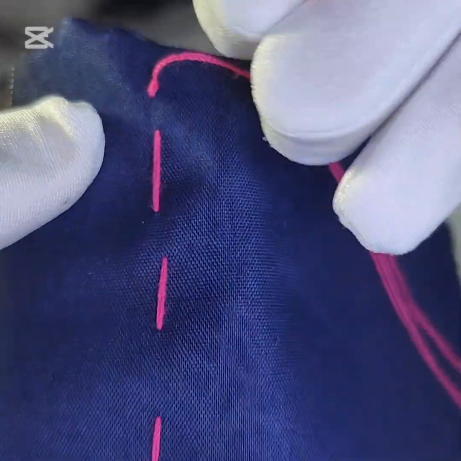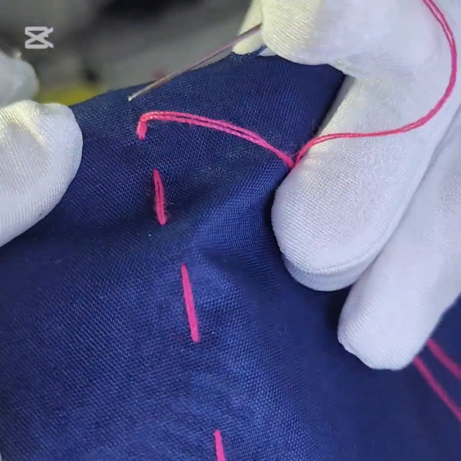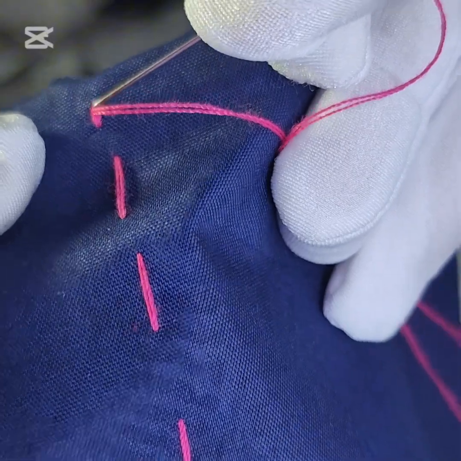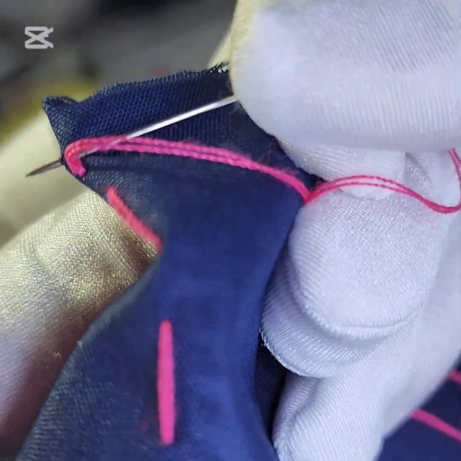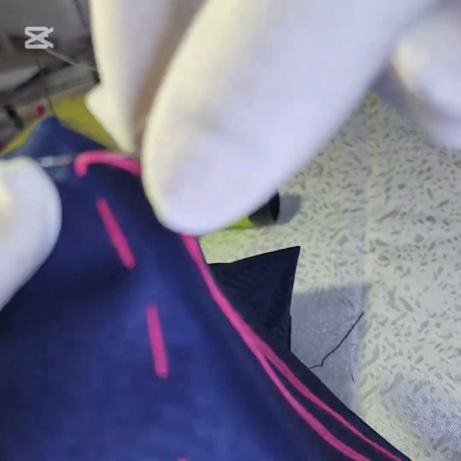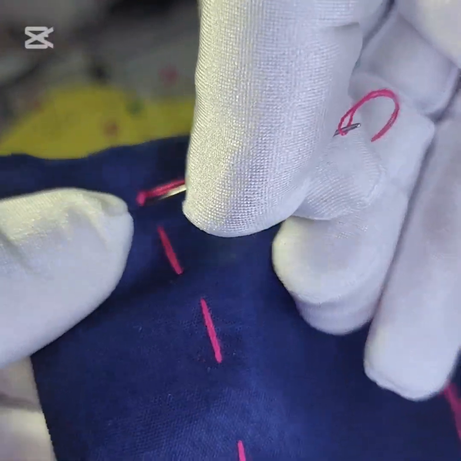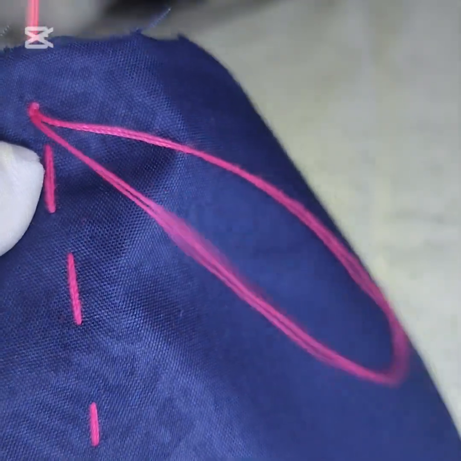So you just, at the end, hold a few strands of fabric. Can you see that? You could do this, or you could just push it in and push it out like this. Pull it out at the back.